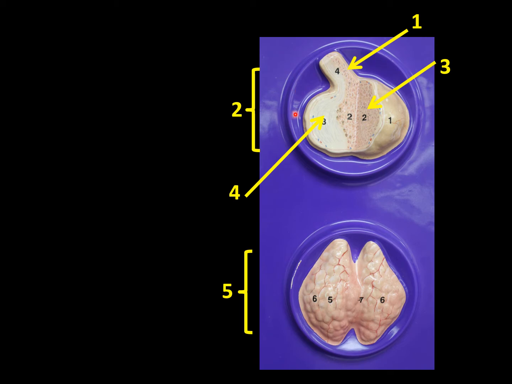This top diagram also represents the pituitary gland. And now we need to figure out which portion is anterior versus posterior pituitary. Portion number 1 indicates the stalk that connects the pituitary gland with the hypothalamus.